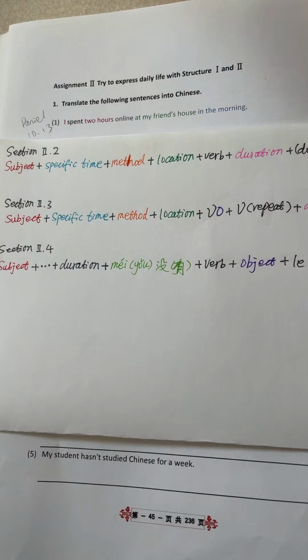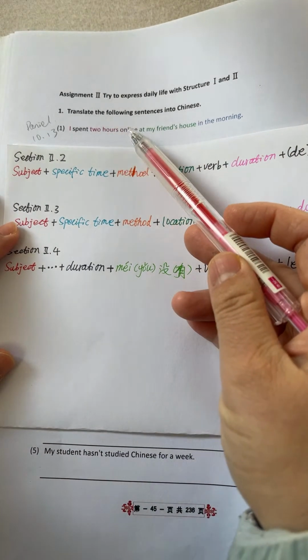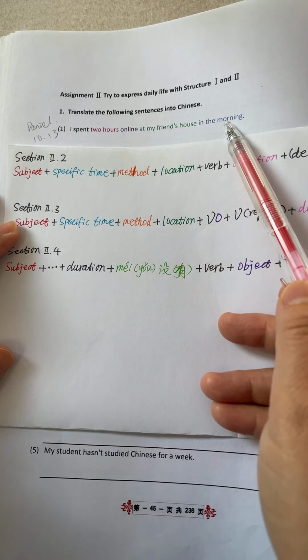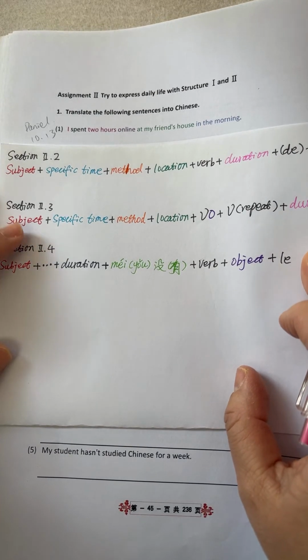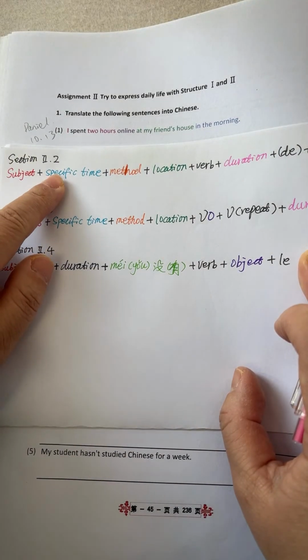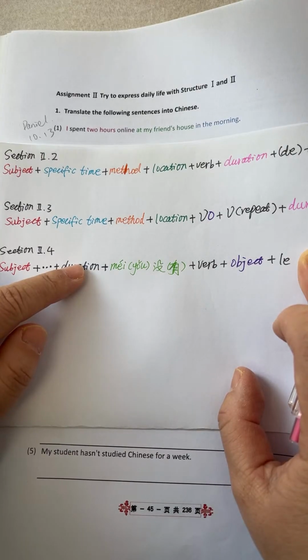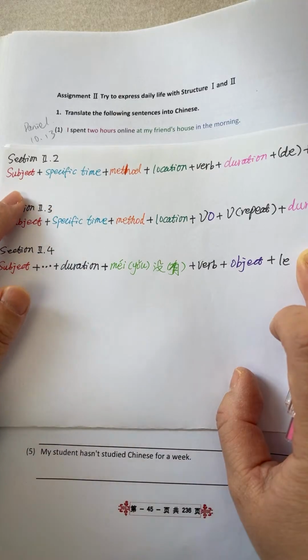Okay, number 1. I spent 2 hours online at my friend's house in the morning. Before, when we practiced these patterns, I told you which one we were practicing, so you could follow the order of the patterns.